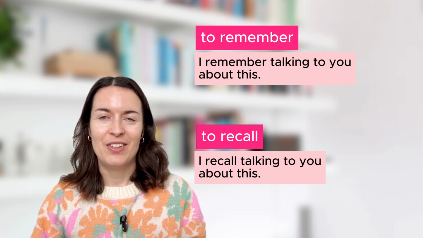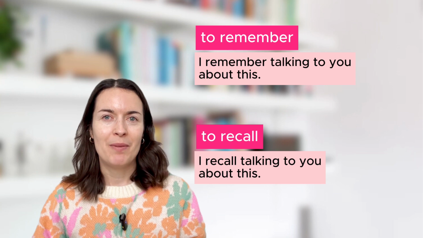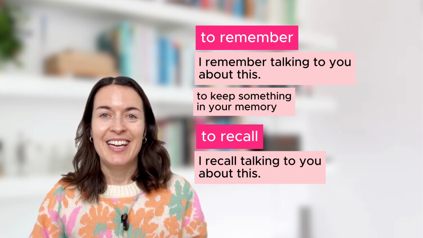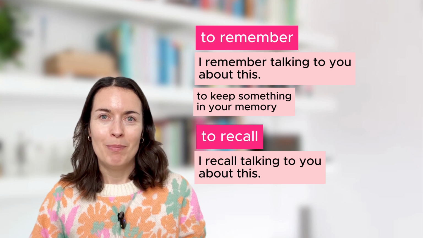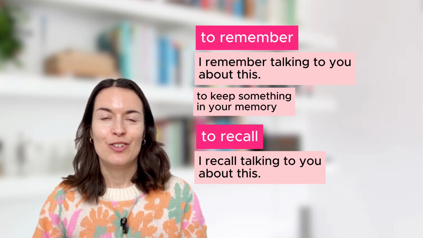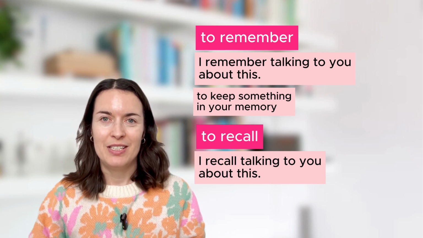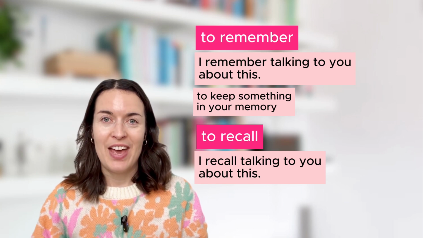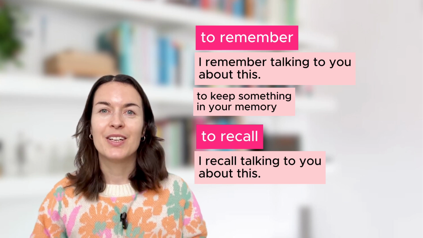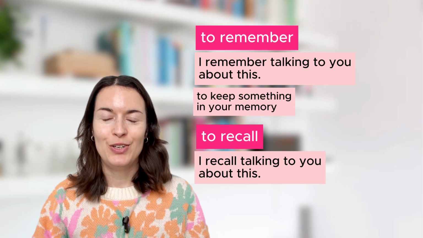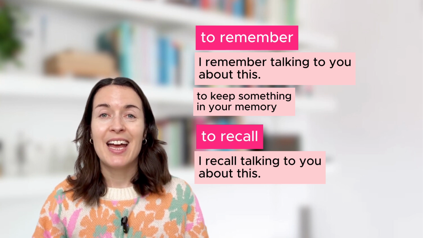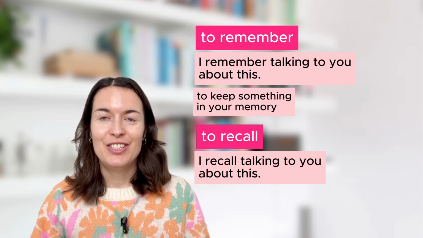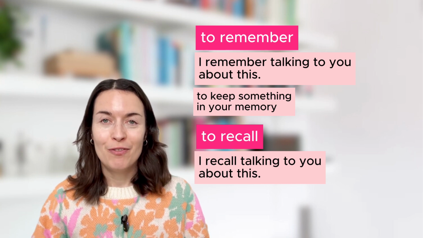What is the difference? So to remember is to keep something in your memory. It is in your memory. You don't need to try and find this memory in your head because it's already there. You can remember it. So I remember talking to you about this means that I have this memory in my head. I don't need to do anything to find it.